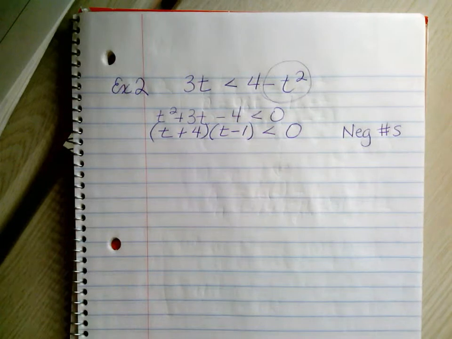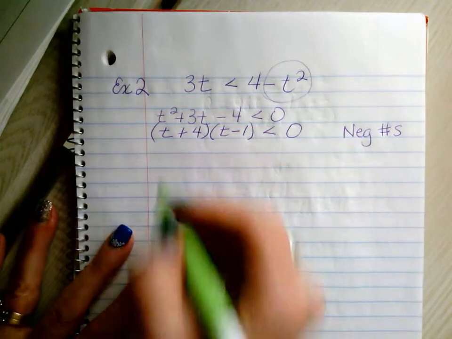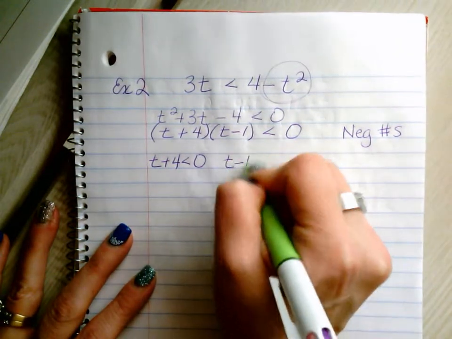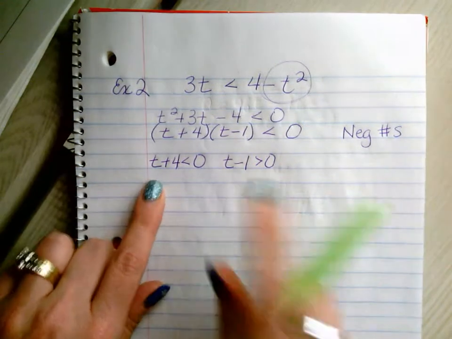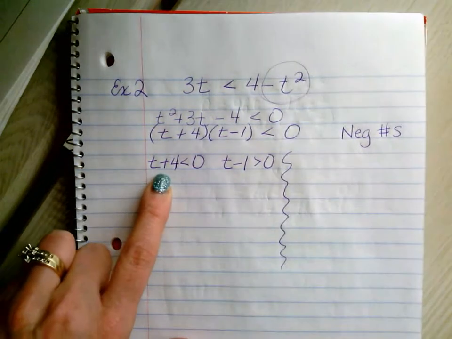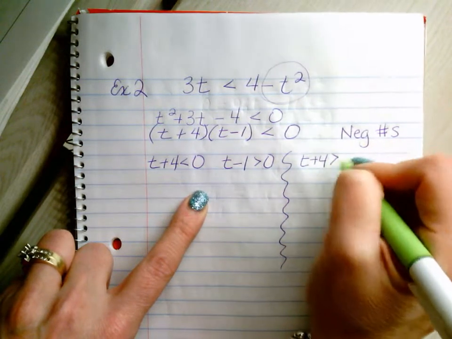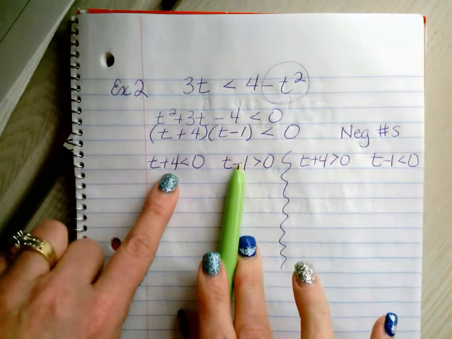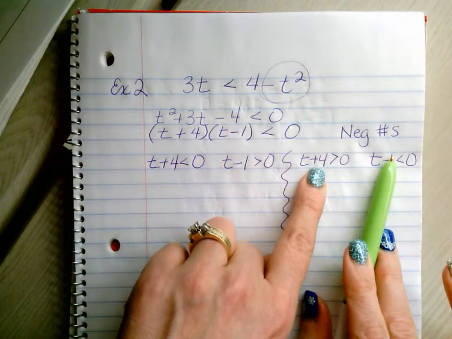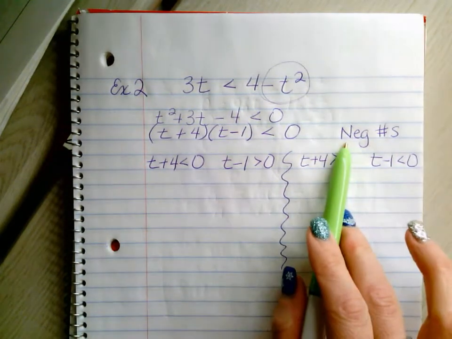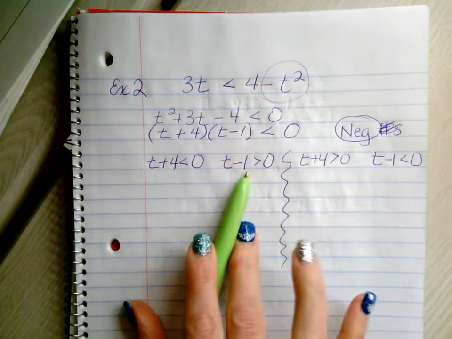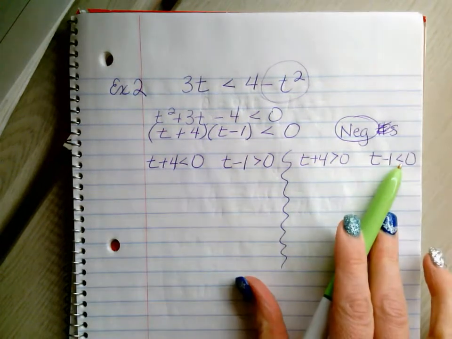Okay, negative numbers. The only way you could have a negative product is if one of them is a positive and one of them is a negative. It doesn't matter which one you did first. So this or the inverse. Okay, you have to solve this and make your choice. Solve the other side and make your choice. In other words, in order to keep a negative answer, one must be negative, one must be positive.